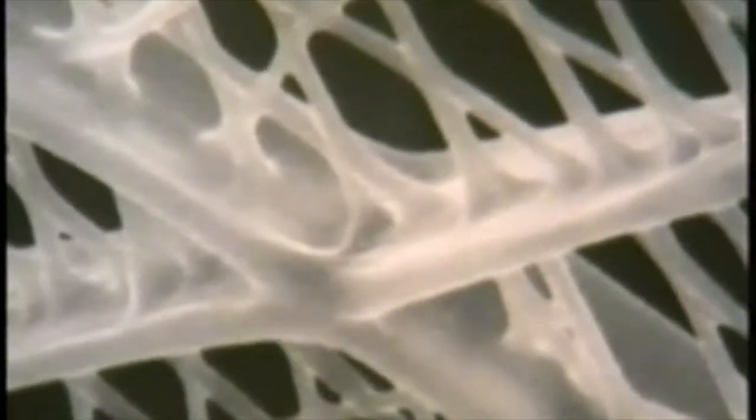Polygons, including triangles and hexagons, are the basic structural unit in the skeleton of this tiny marine organism. These shapes are formed by intersecting struts of glass-like silica. On a far larger scale, but extraordinarily similar in structure, the skeleton of this glass sponge is several inches long.